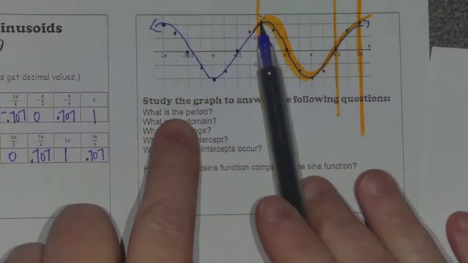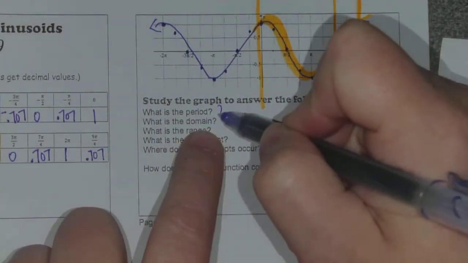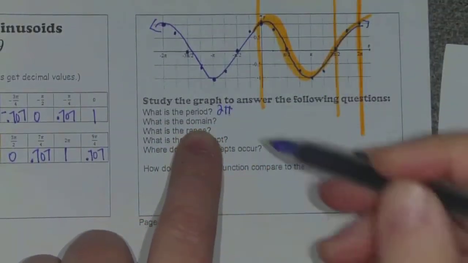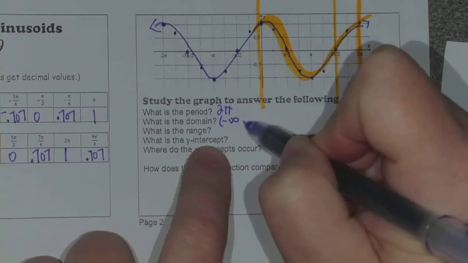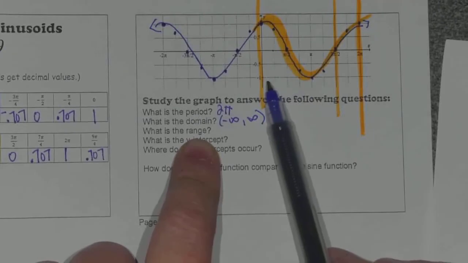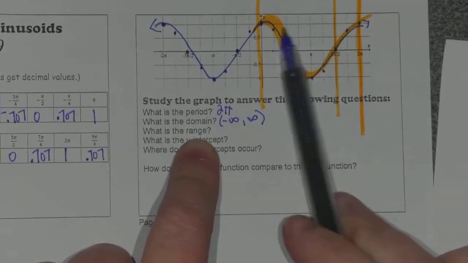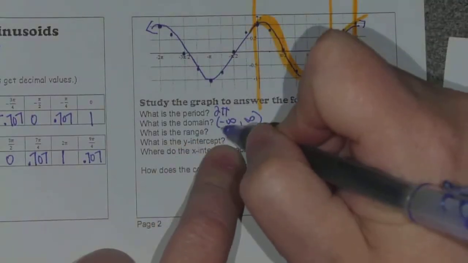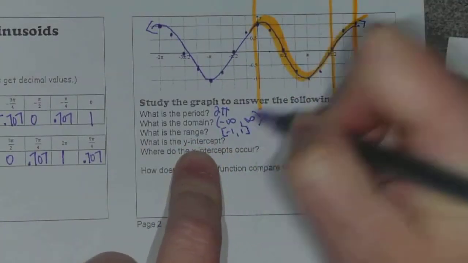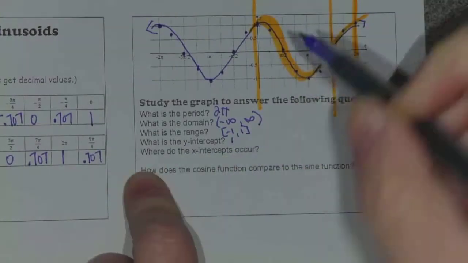So what's the period of this shape? 2 pi. 2 pi still. What's the domain? Negative infinity to positive infinity. Exactly. You got it. What's your range still? Your lowest point is negative 1 and your highest point is still 1. The y-intercept is up at 1.